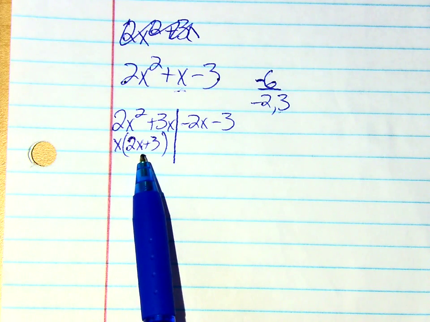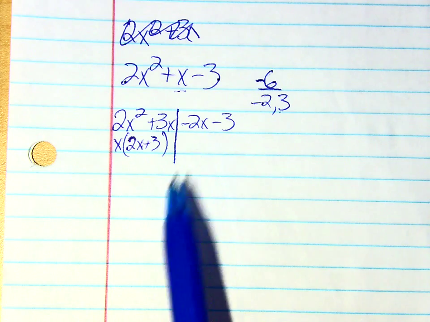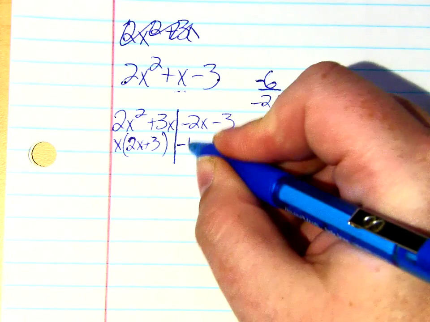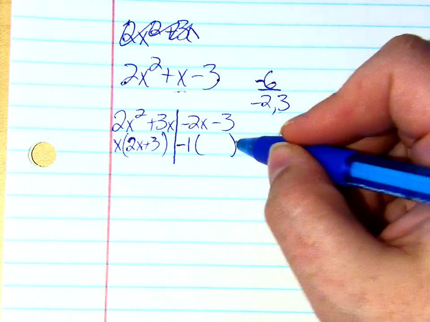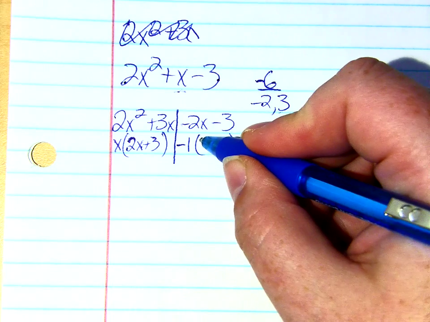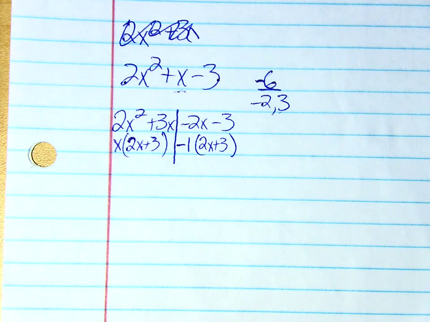On the other side, look what's going on here. This is a positive 2x plus 3. That's negative 2x minus 3. So what do you think I have to factor out? A negative 1. Yes. Take out a negative 1 this time, and what would that leave behind? Careful. 2x plus 3. So sometimes there was nothing for me to take out here, so why didn't I just take out a positive 1?